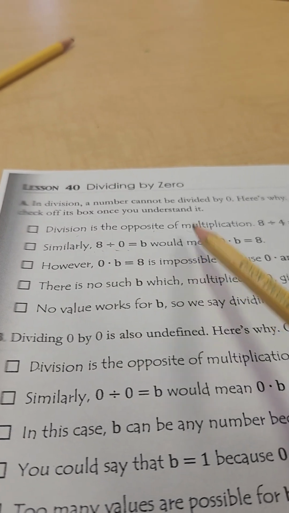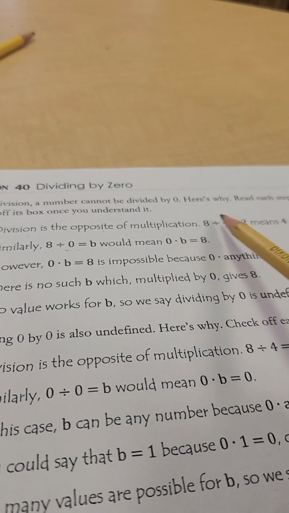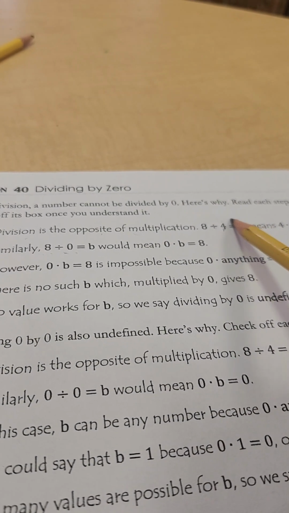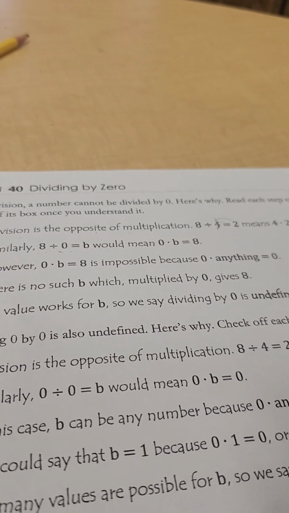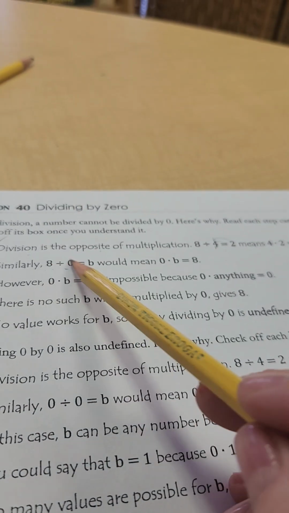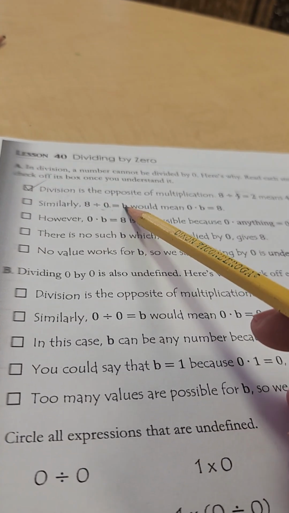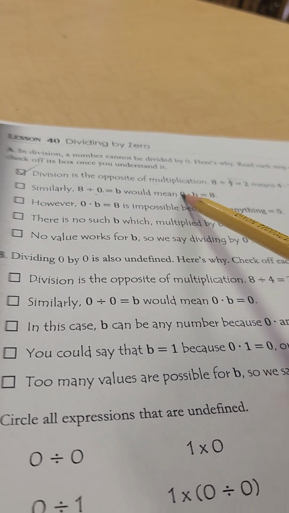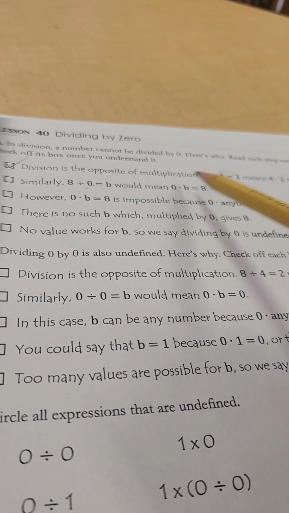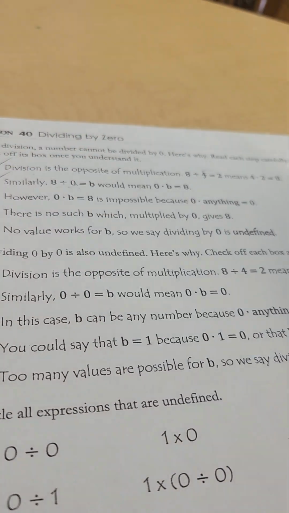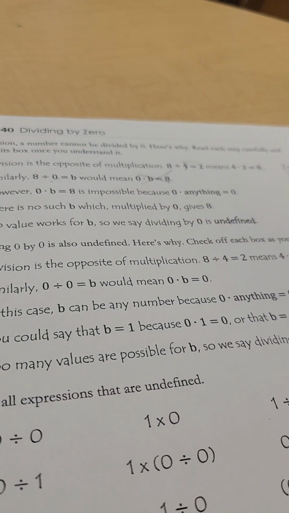So they're saying division is the opposite of multiplication. And yes, you would agree that 8 divided by 4 is 2. That means that 2 times 4 is 8. Similarly, 8 divided by 0 equaling b would mean that something times 0 would equal 8, and that's not possible. You can't do that.